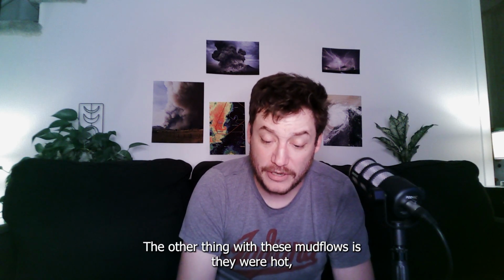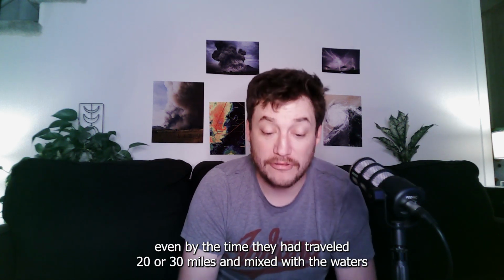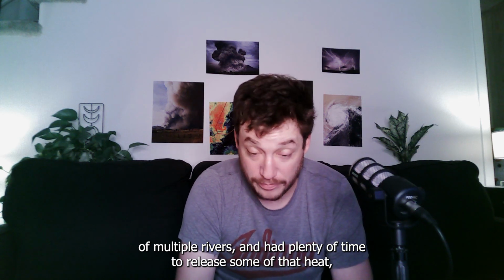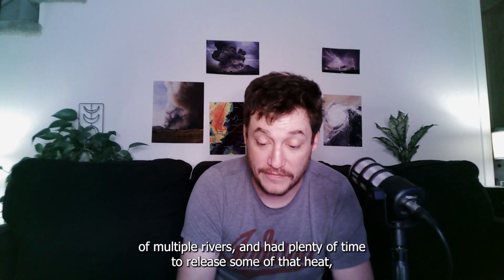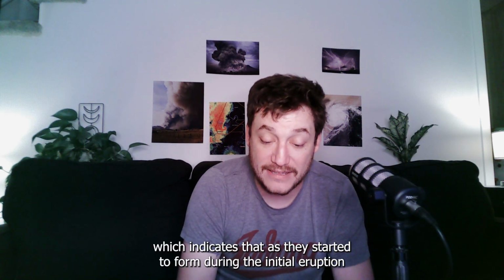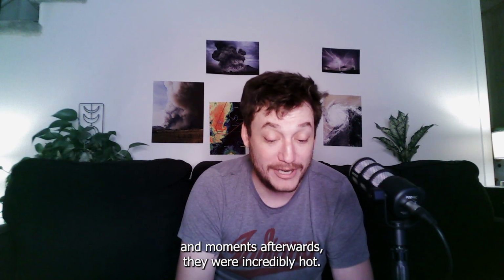The other thing with these mudflows is they were hot. Even by the time they had traveled 20 or 30 miles and mixed with the waters of multiple rivers and had plenty of time to release some of that heat, they were still nearly 90 degrees in temperature, which indicates that as they started to form during the initial eruption and moments afterwards, they were incredibly hot.